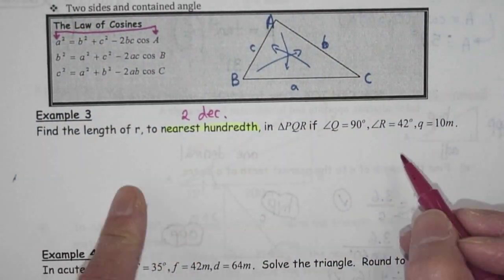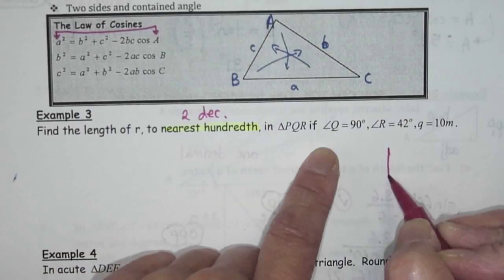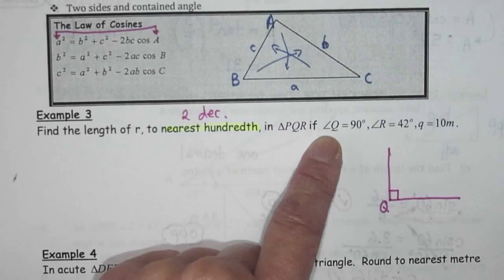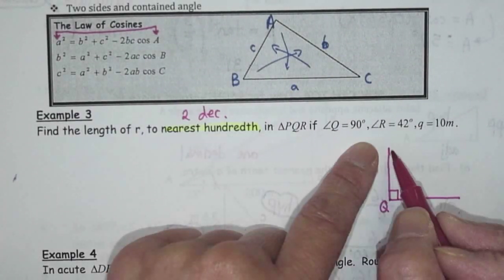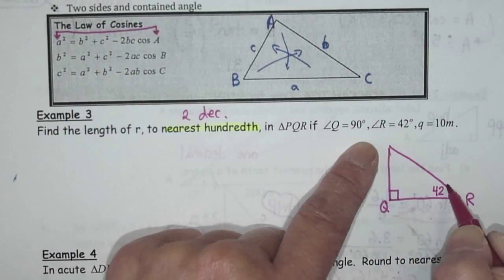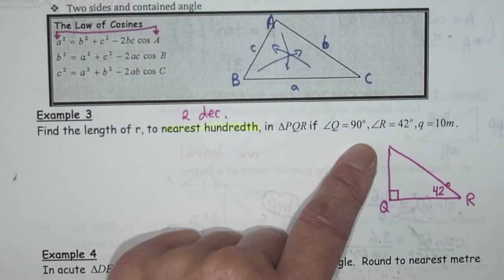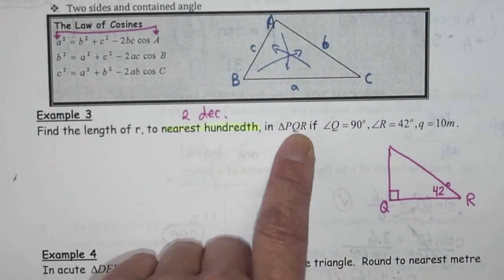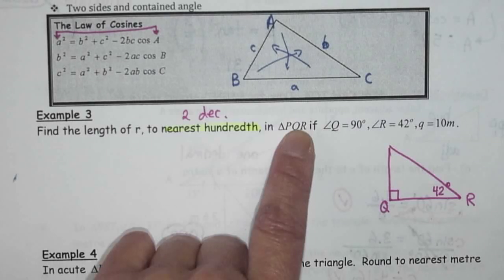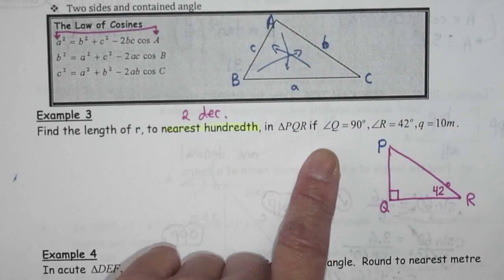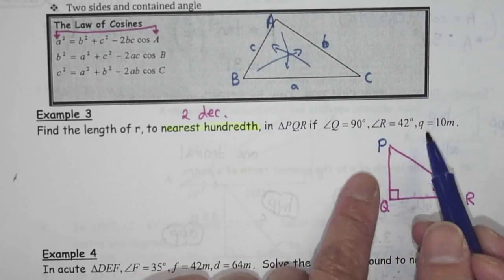So then I'm going to draw the triangle. I usually just draw any triangle at all, so I'm going to go 90, that's Q. So I start with one of the angles. So I know that's Q. Angle R is 42, so I'll just do any triangle right now. So R is 42 degrees. And q is 10 meters. So QR, if it's triangle PQR, the one that's missing is P. Right, so based on the words there and the information there, I should be okay. So PQR. So I know that's P.